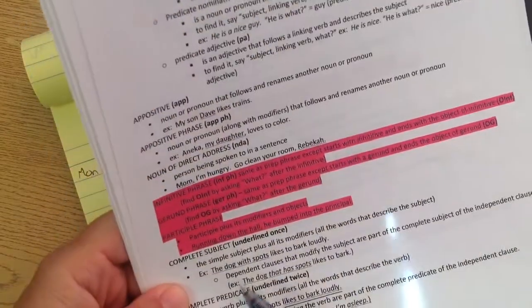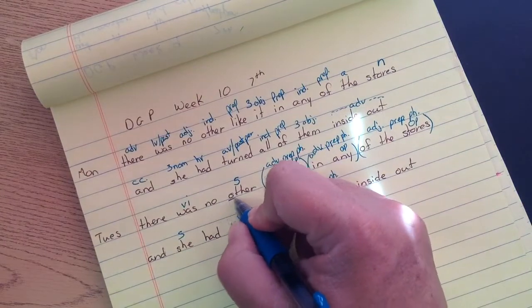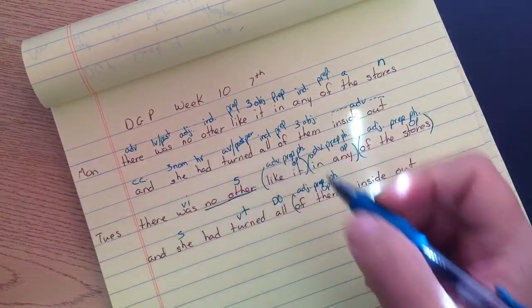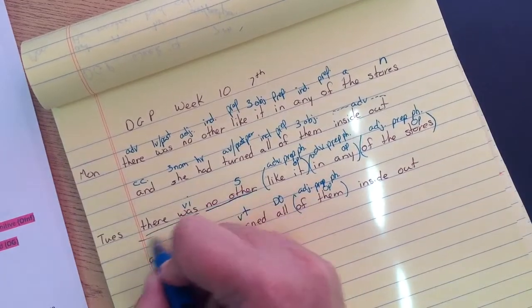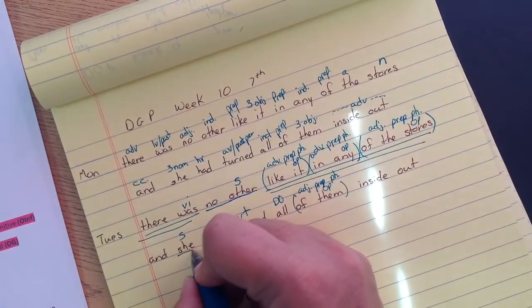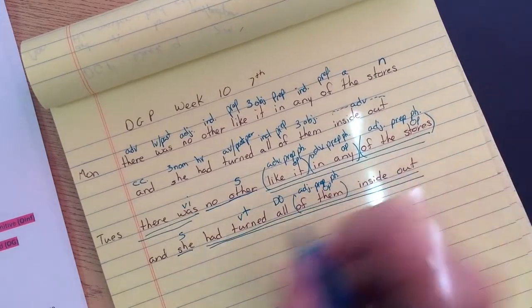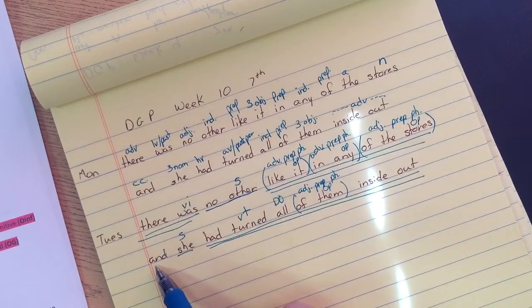No, so we have to go back and do the complete subject. Now remember, we have two sentences here. No other, no, we already said describes that. Everything else is going to be twice. She, nothing describes she. The important thing to remember about this is I did not underline the and because coordinating conjunctions disappear. They're not really part of the sentence.